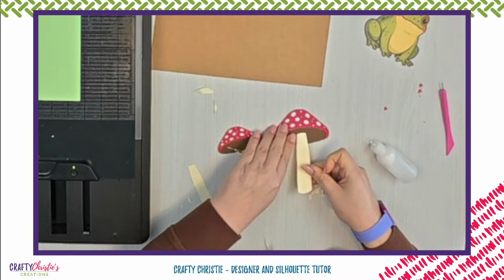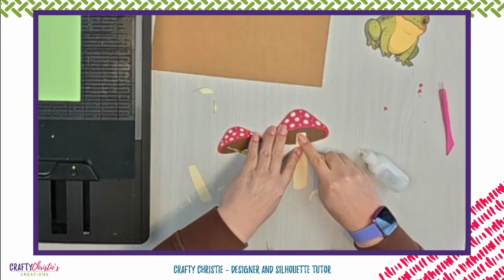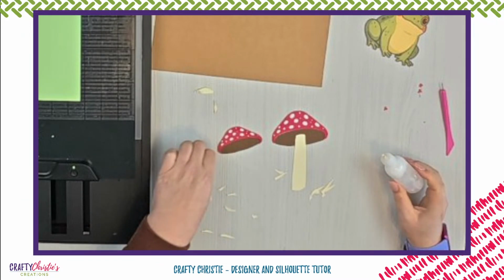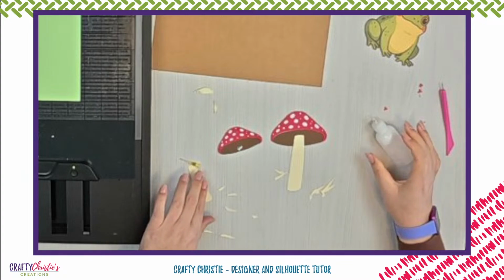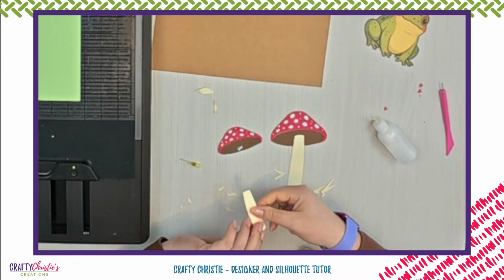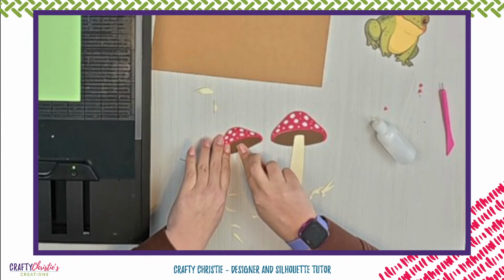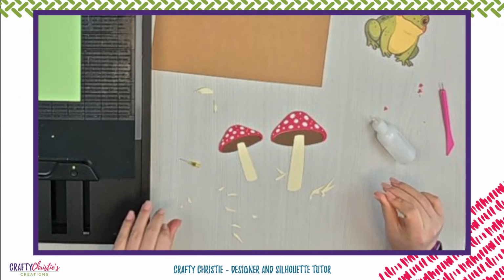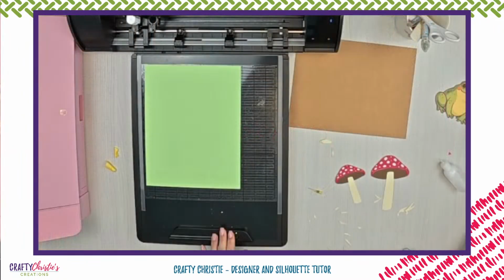And that is gonna be where this sits. So that's gonna sit right there in the middle. And then we'll do the same thing on this side. Okay, those are stuck on there well. This is done. Turn that off.